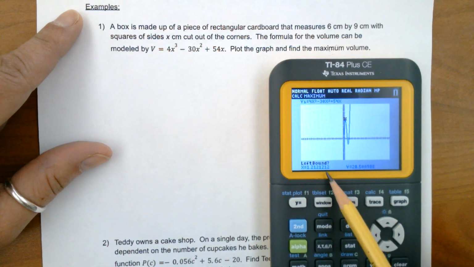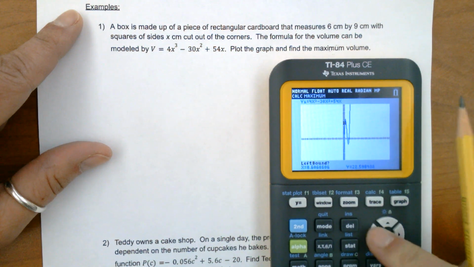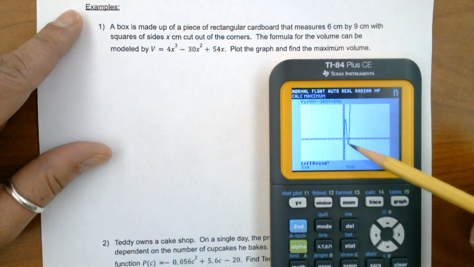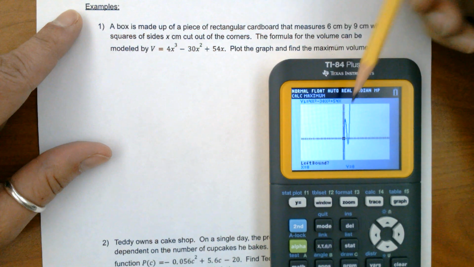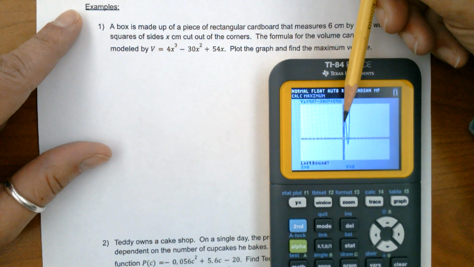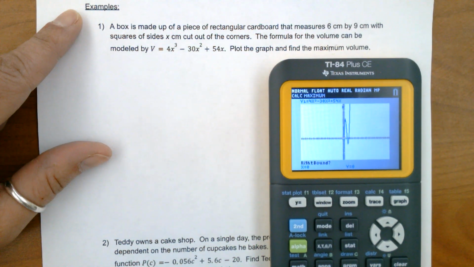And on the bottom, you're going to see left bound. That means that you have to go to the left of that maximum point. So that's absolutely fine. You could go there. You could even go a little bit below it. Right here, that's fine. But just if you look at my pencil, we're looking for that point right here. We have to go to the left of my pencil tip, and the blinking dot is on the left. So I'm going to press enter.